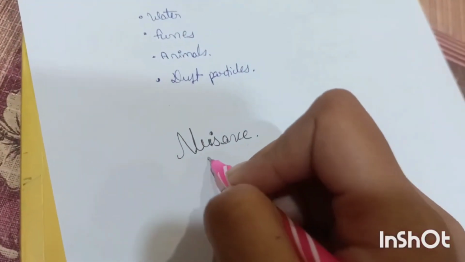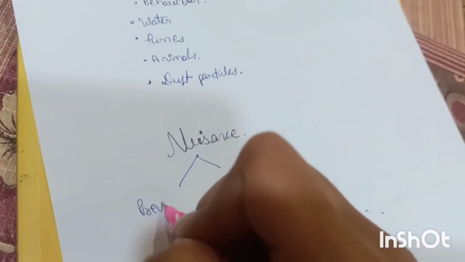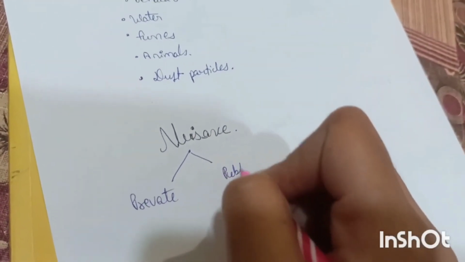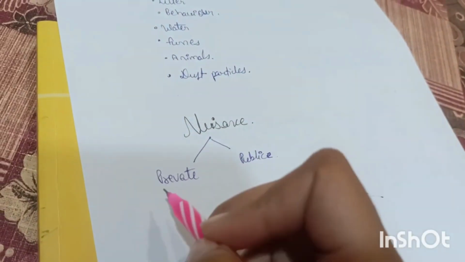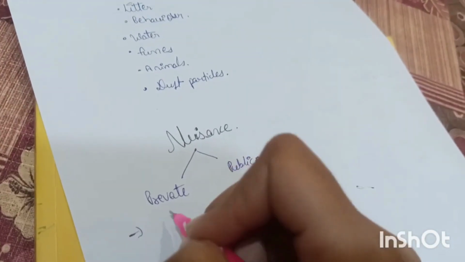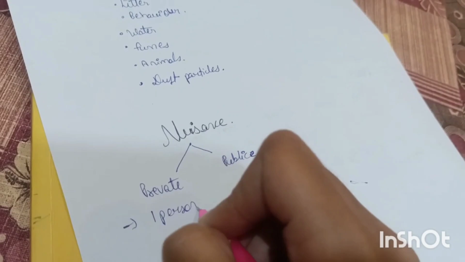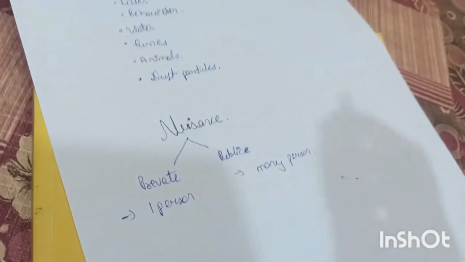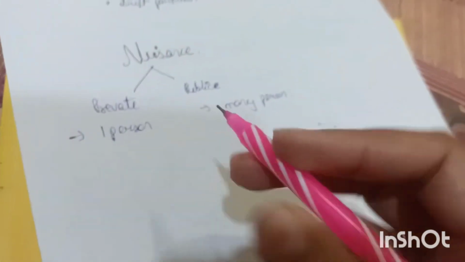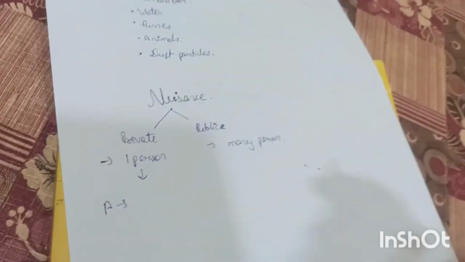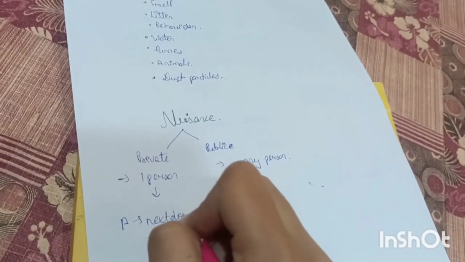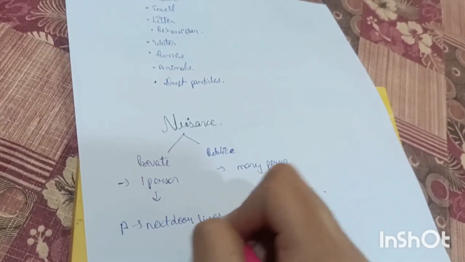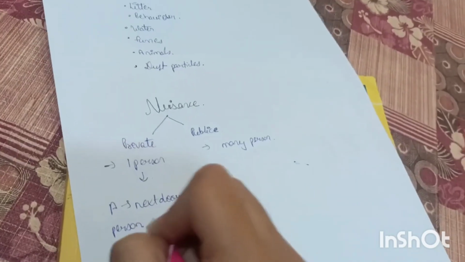You can see that nuisance is divided into two parts. The first one is private and the second one is public. In private nuisance there is harm to only one person, but in public nuisance there is harm to many persons. Let's understand it through an example. For private, take person A, and next door lives person B, who is a teacher.